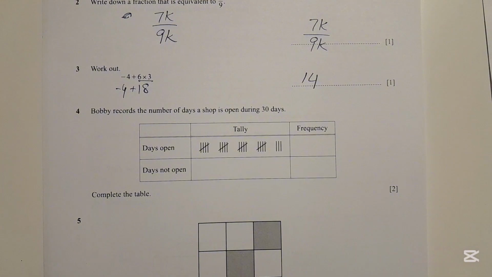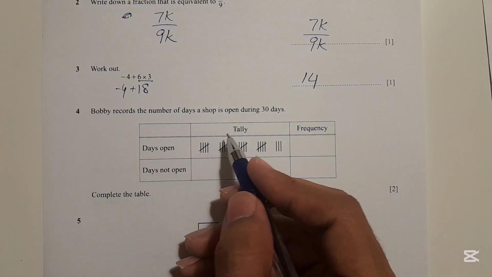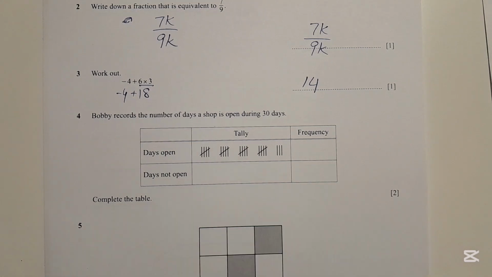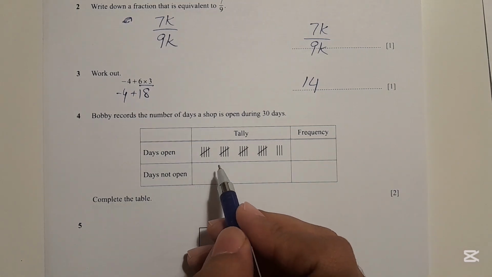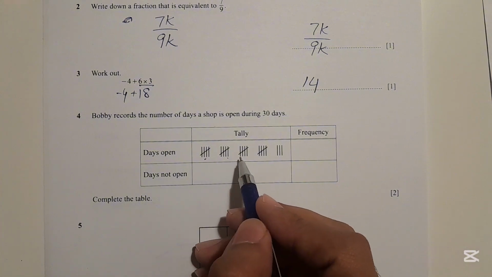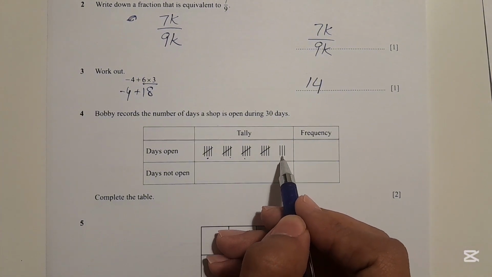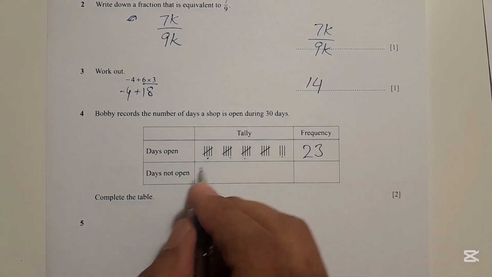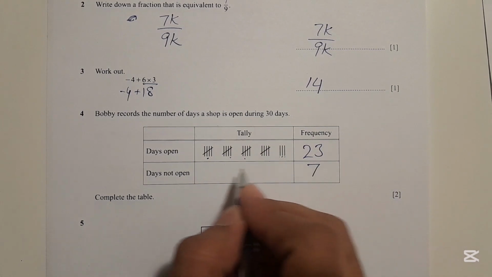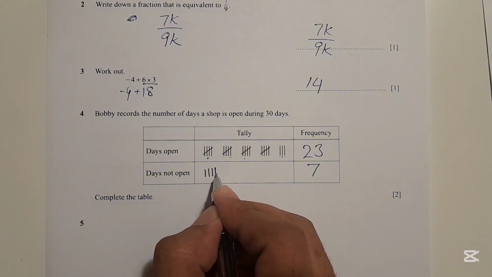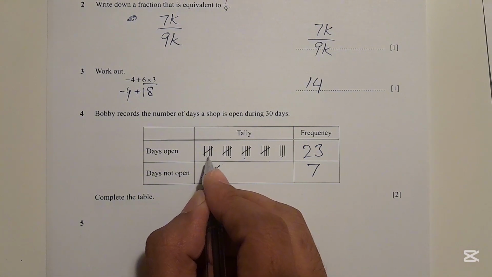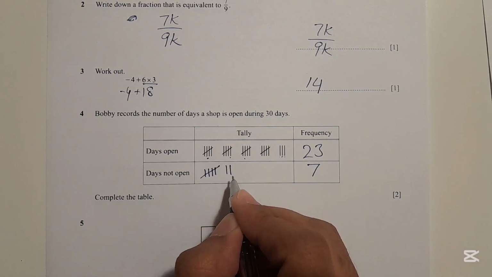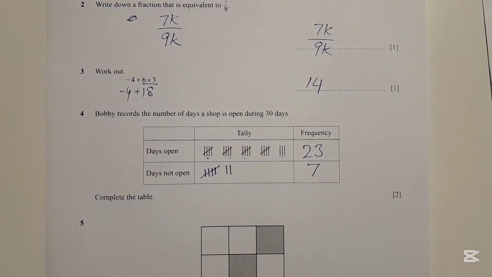Question 4 states Bobby records the number of days a shop is open during 30 days. So these are the number of days the shop is open. So over here the number of days is 5, 10, 15, 20 and 21, 22, 23. So these are 23 days that the shop is open and the remaining is 7 days. So like this, because here it's 5 in one batch, so 4 lines and 1 cross, and here like this. So these are 7 days.